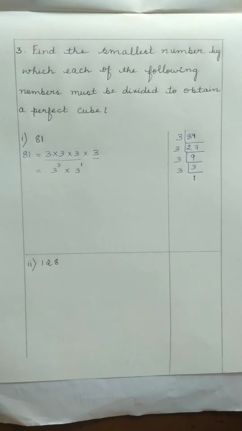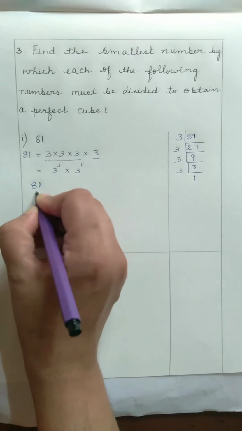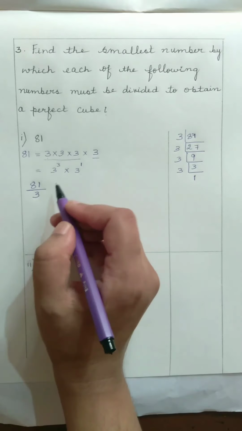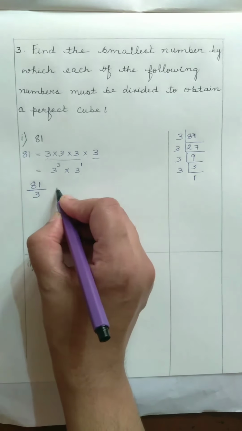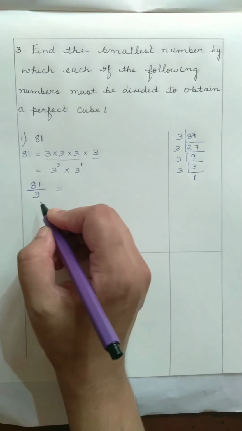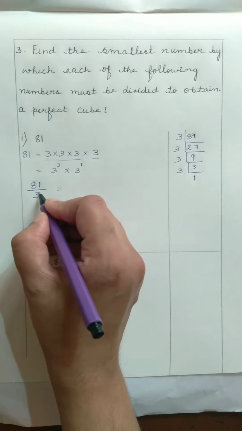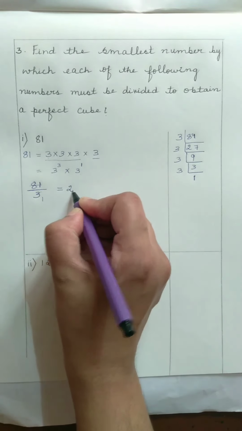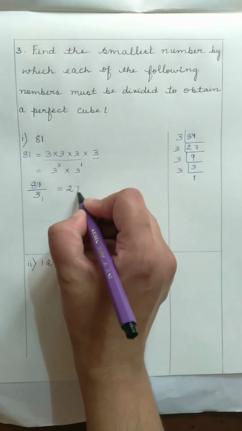So, in order to make a cube, we have to divide this 81 by 3 because 3 has not been repeated 3 times. So, the given number has to be divided by 3. So, 81 divided by 3. So, 3 1s are 3. Then 3 2s are 6. Okay, 8 minus 6, 2 is remaining. So, 3 7s are 21.